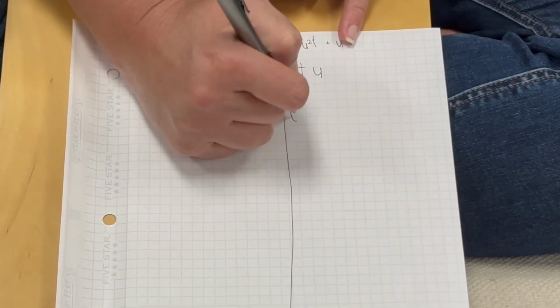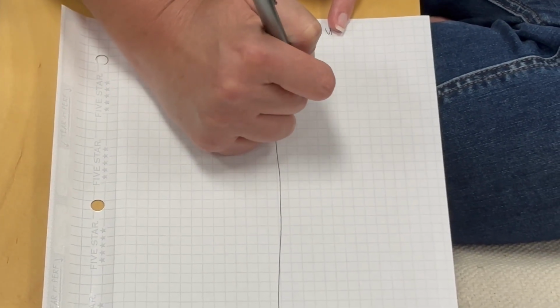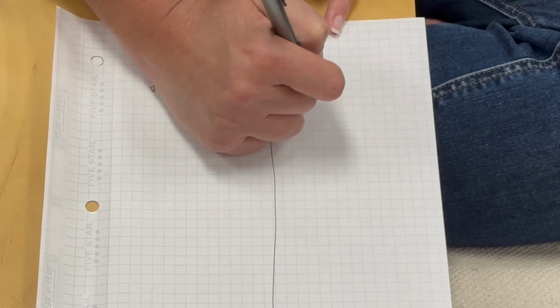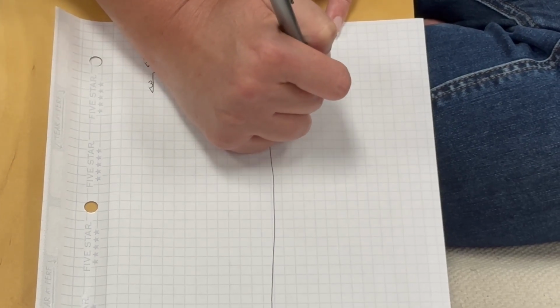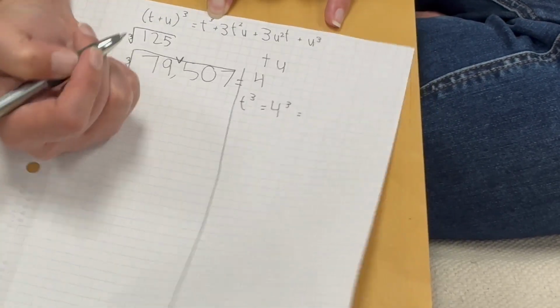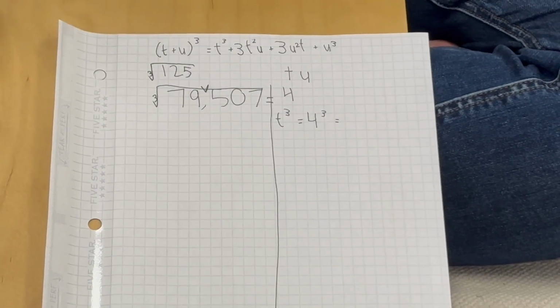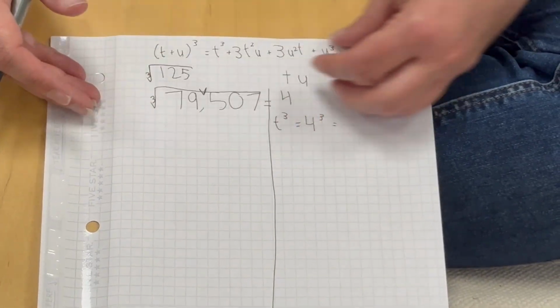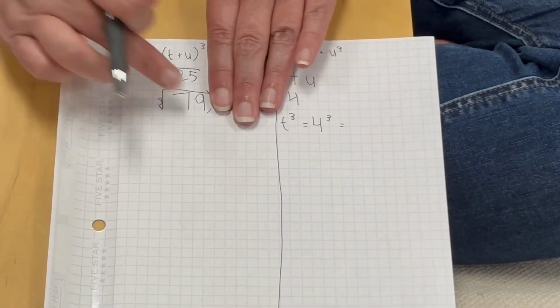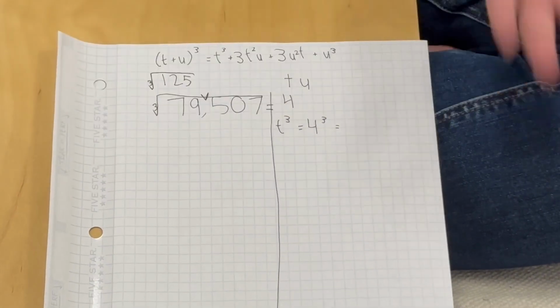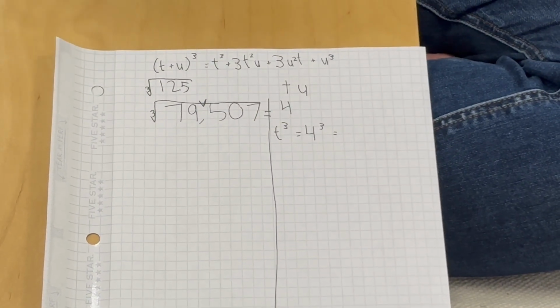Over here we're going to write 10s cubed equals 4 cubed equals, and so here's where whether we write out 79,000 or if we're just looking at it as though it's A, right? So those are 2 different ways of looking at it.